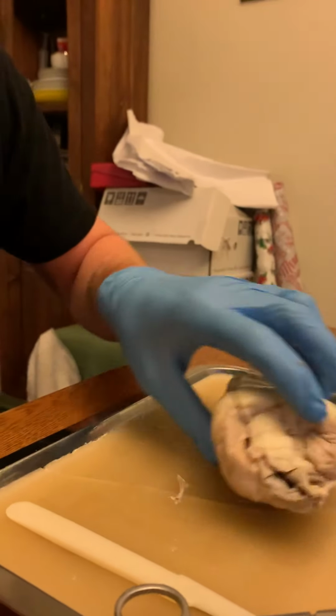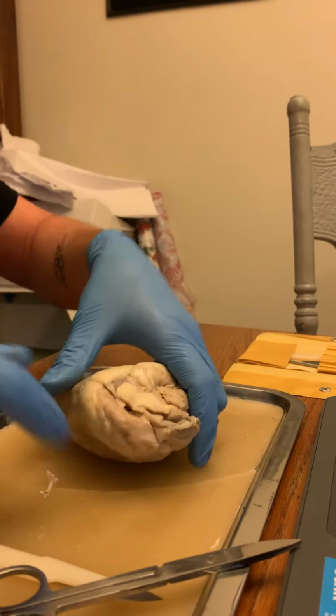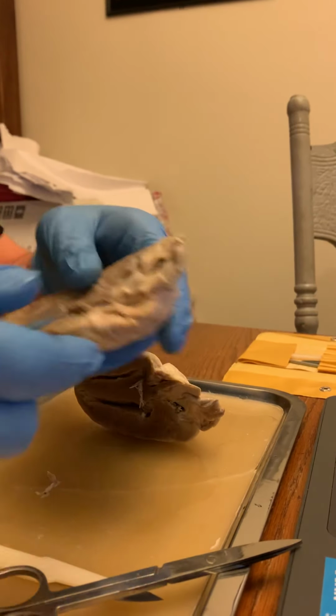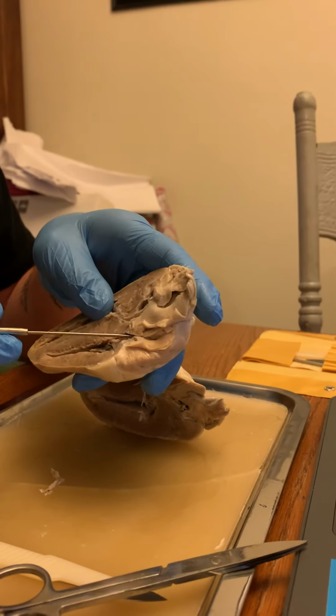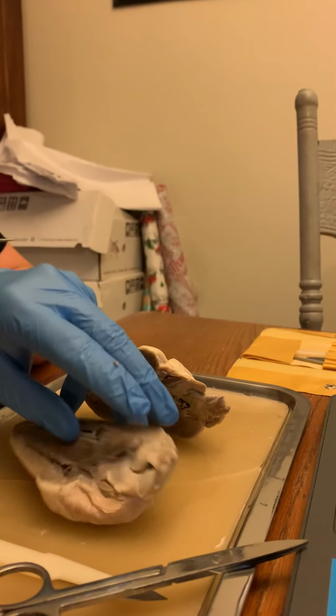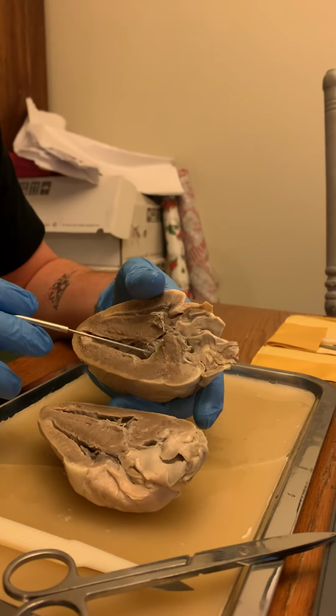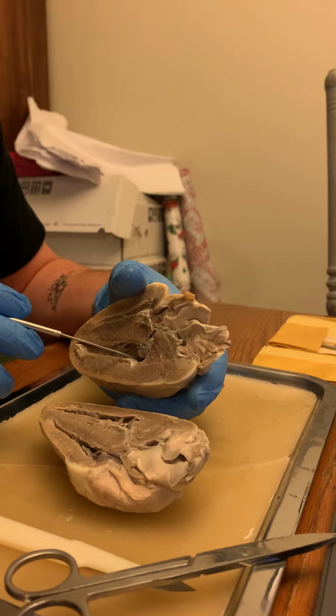Okay, moving to the tricuspid valve. If you go where the right ventricle is, the tricuspid valve runs along the top of the right ventricle, whereas the bicuspid valve runs along the top of the left ventricle.